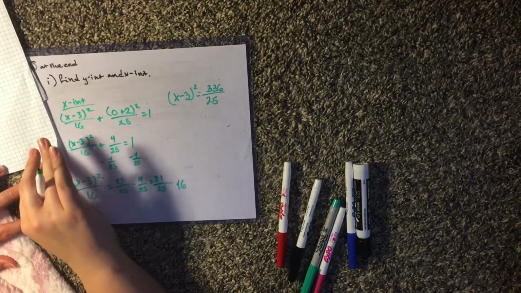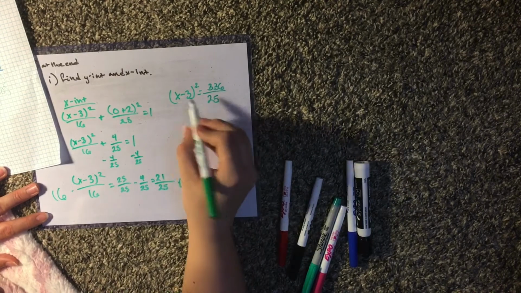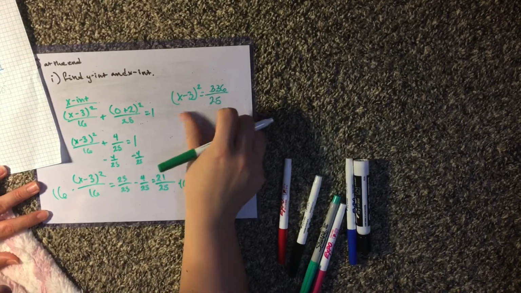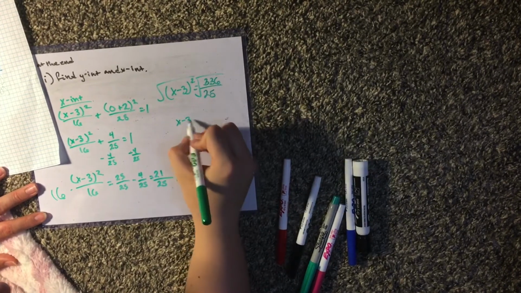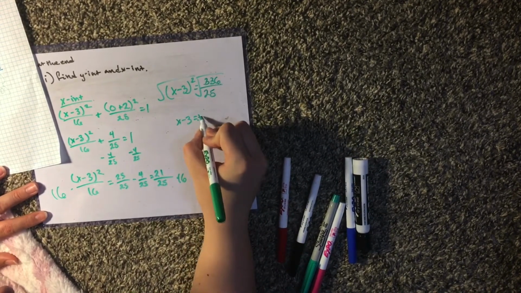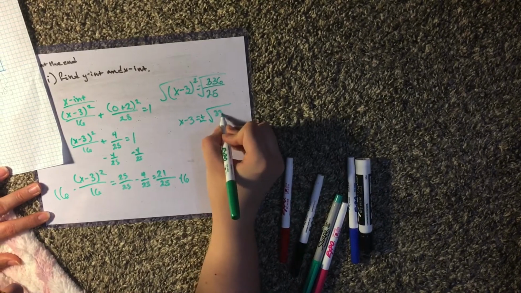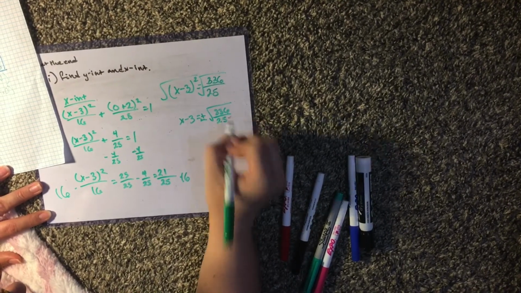And now we can, of course, square root both sides. So x minus 3 equals plus or minus the square root of 336 over 25.